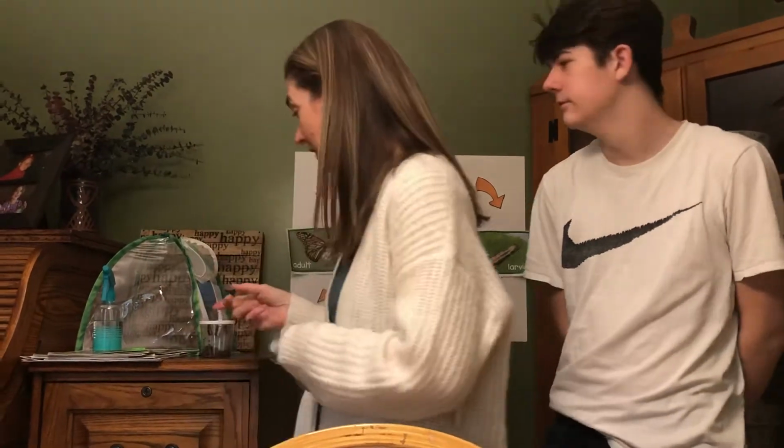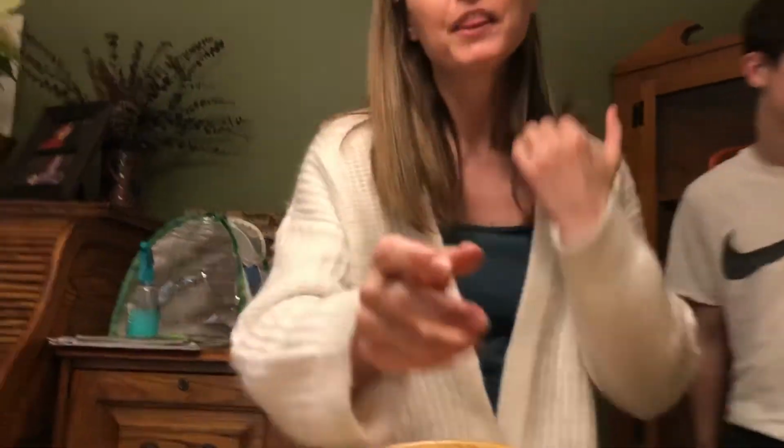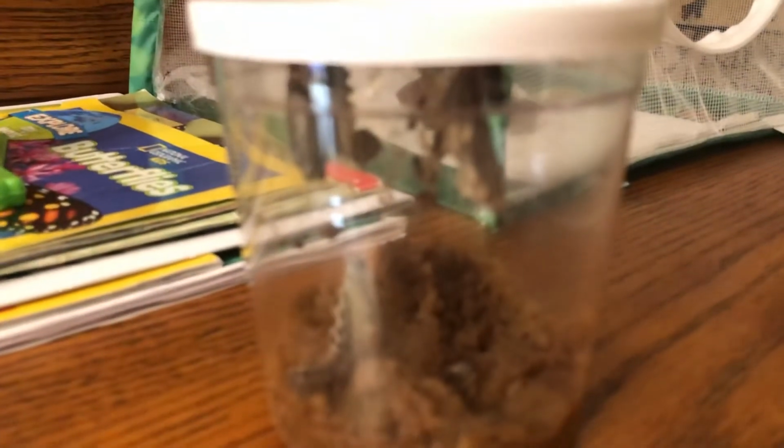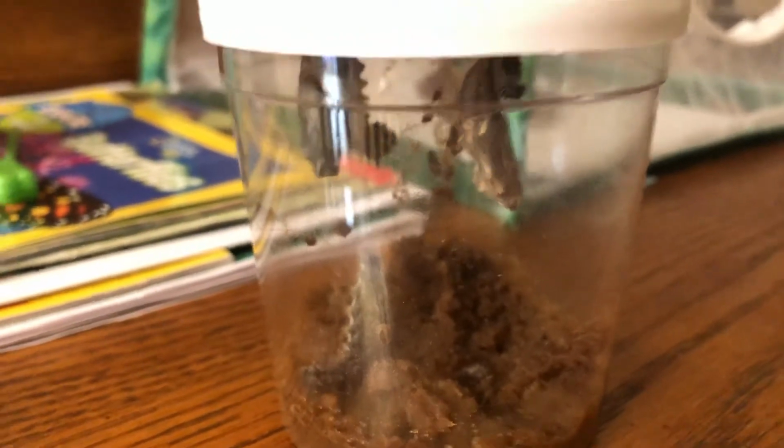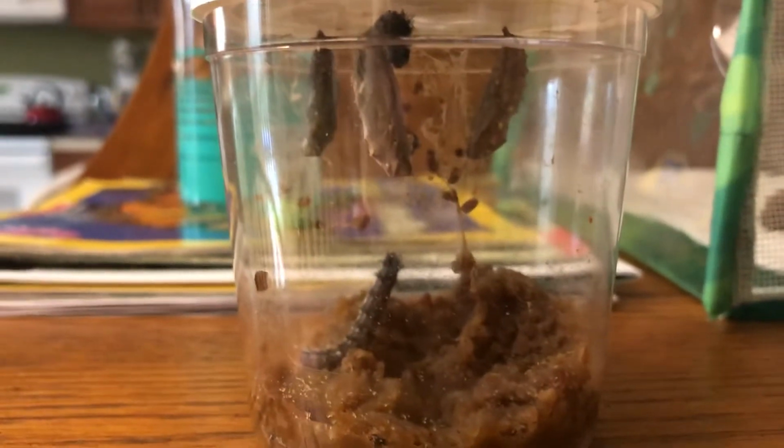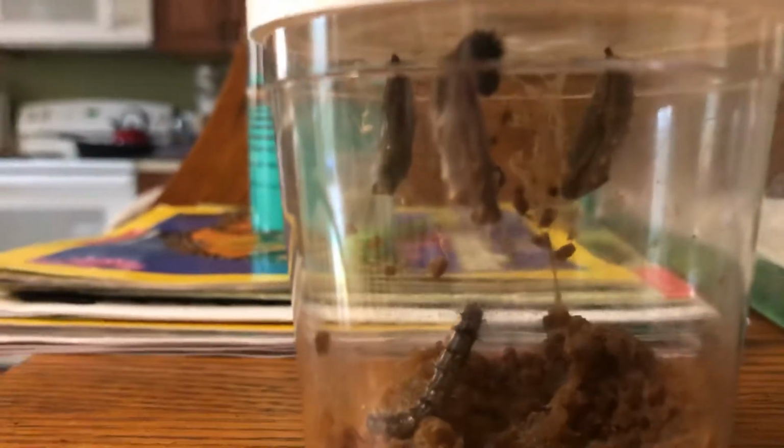Why don't we take a look a little closer? The caterpillars have been busy. So let's take a look. Do you see? I see. Let me see if I can get a little better view. There we go.